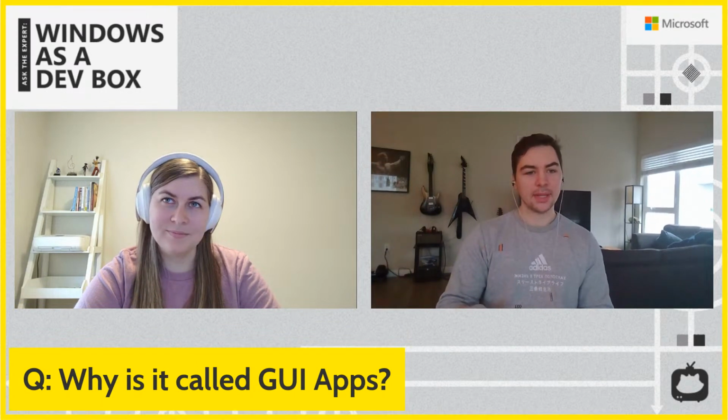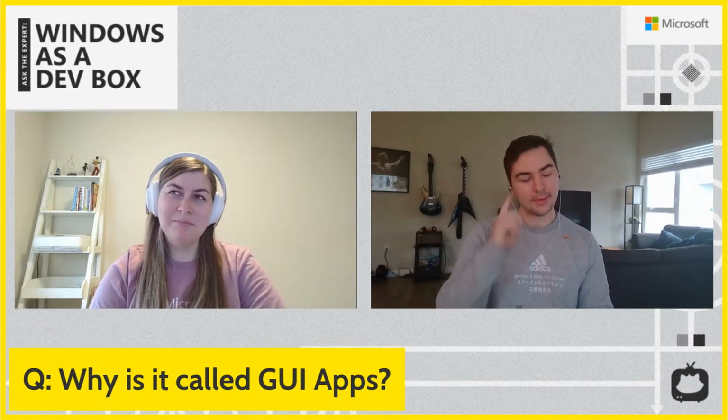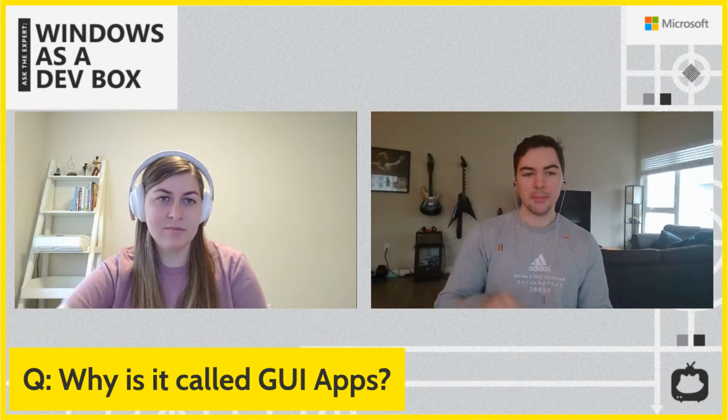Another question for you. Ben is asking why it's called GUI Apps. Oh, great question. GUI is an acronym. I think an acronym is when you say it, like scuba is an acronym, but FBI is an initialism, which is when you spell it out. Maybe someone will fact check me on that, but I'm pretty sure. So GUI stands for Graphical User Interface. Its partner would be CLI, Command Line Interface. So that's all.